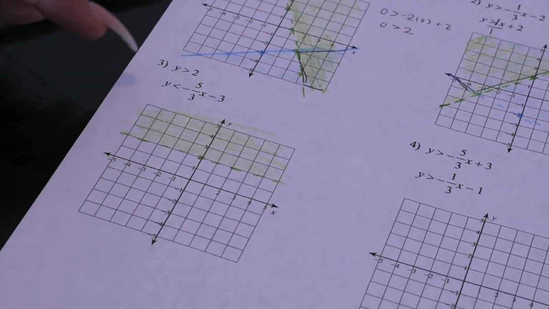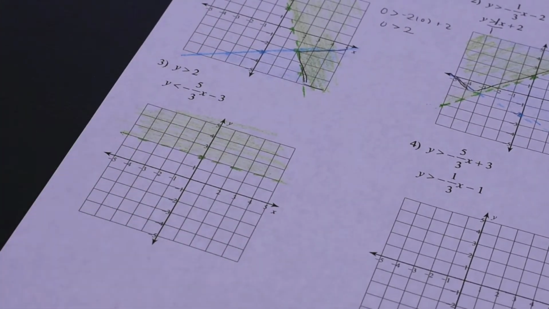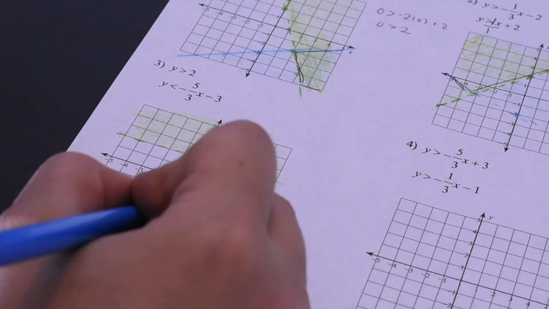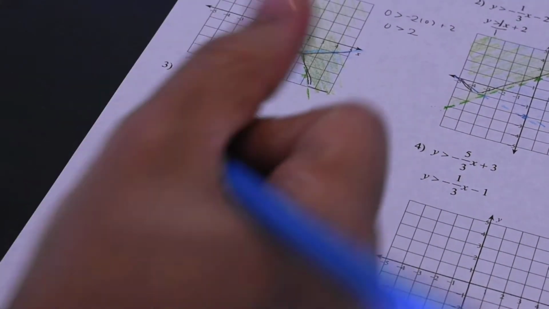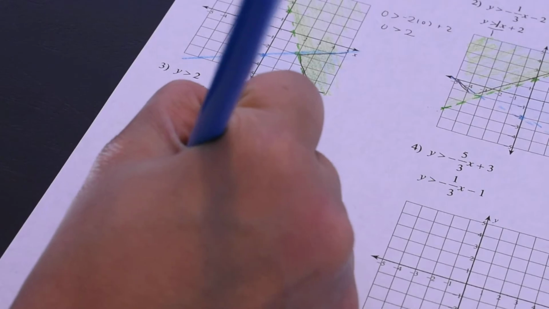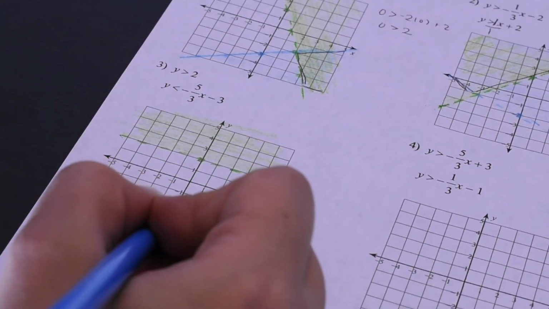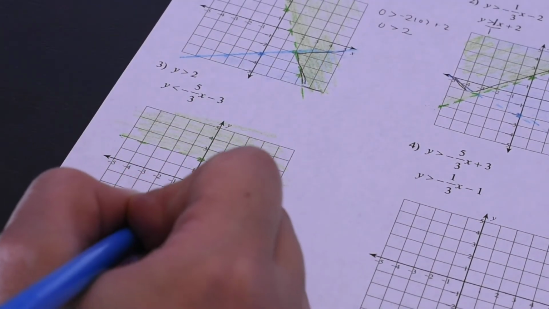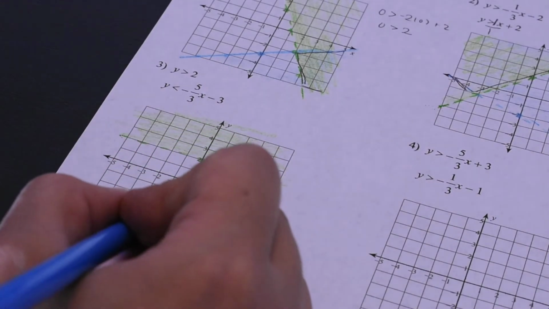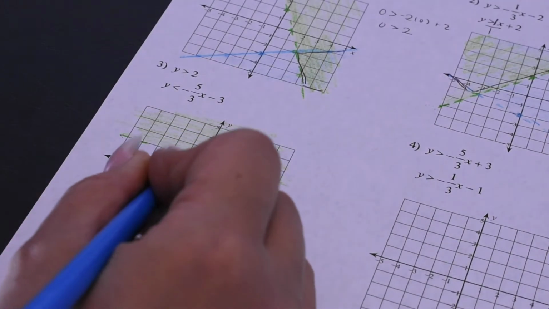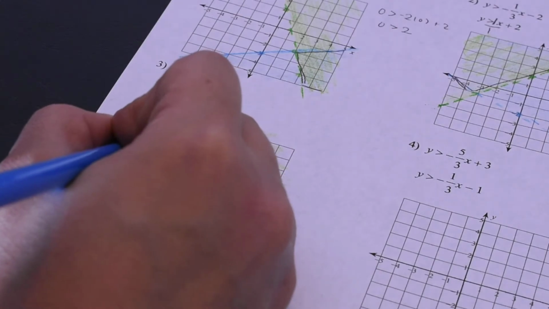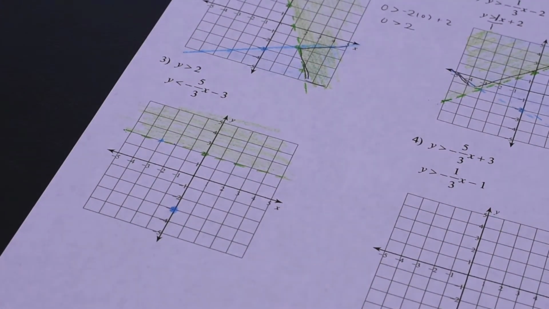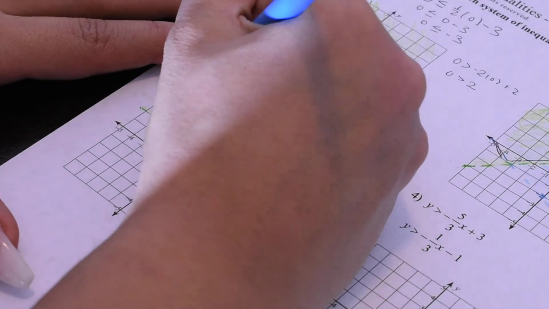All right, next one, y is less than negative 5/3 x minus 3. I start at my y-intercept, which is negative 3. Put my little dot. Negative 5 over 3. So I go down 5, can't do that. So I'll just go up 5 and to the left 3. Up 1, 2, 3, 4, 5, to the left 3, and it's off grid. So now I know it's a dashed line.